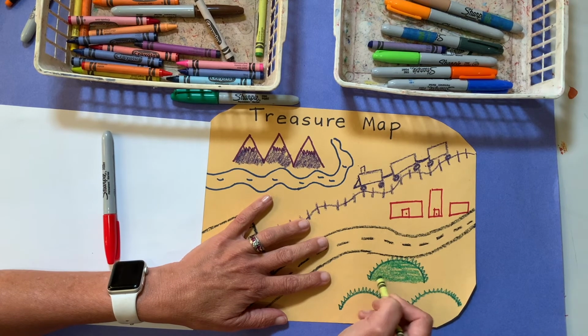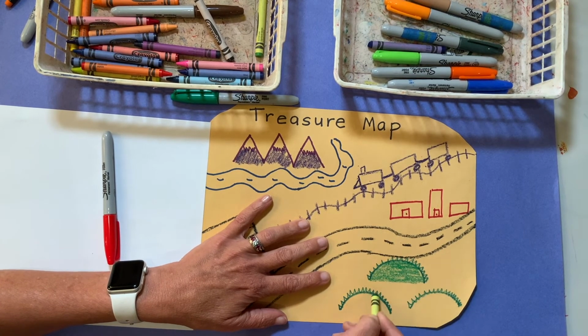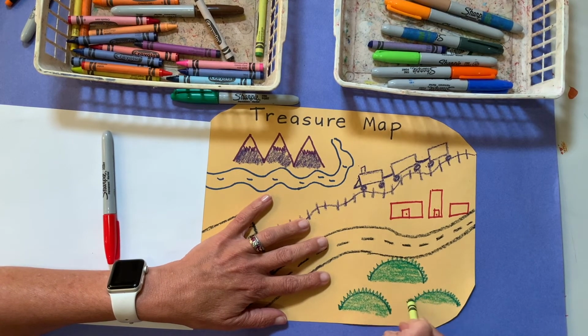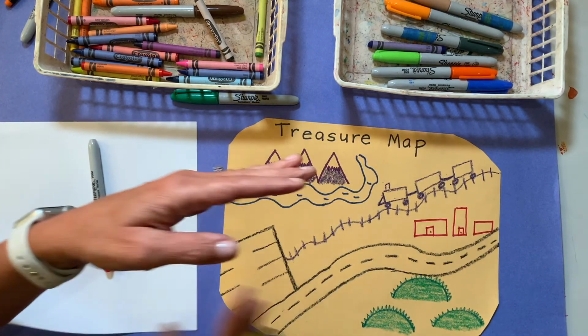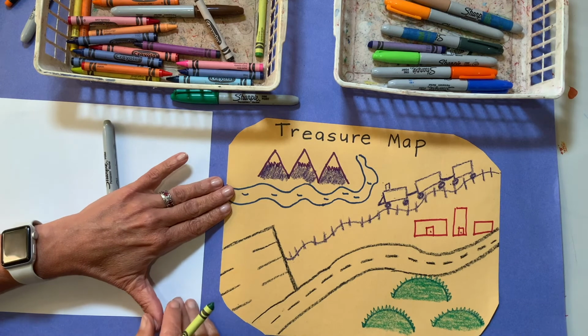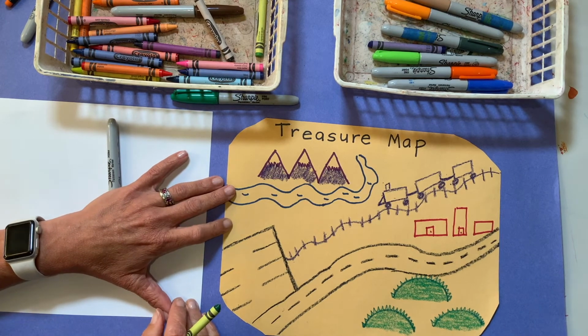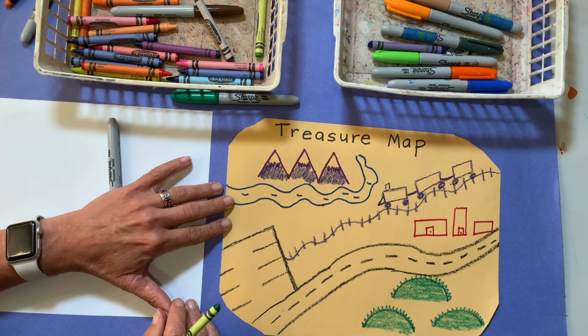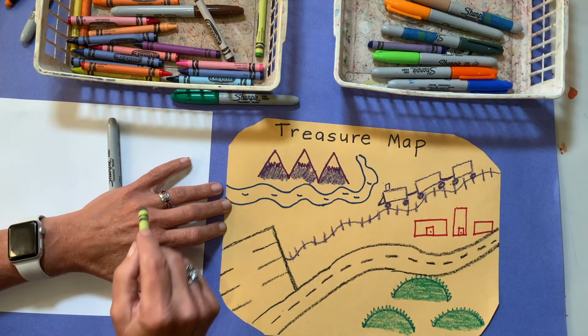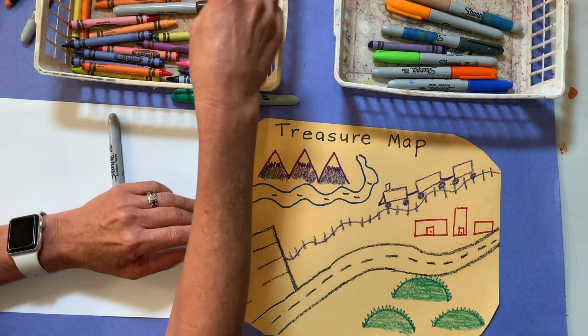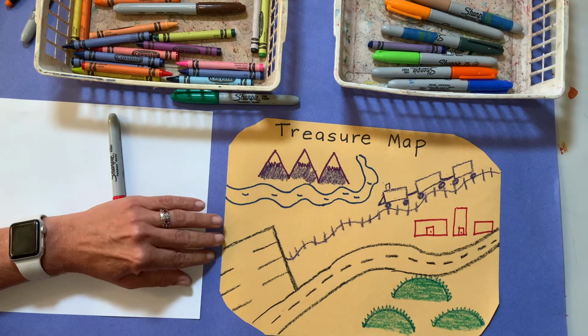Are you thinking about where you can put this treasure? I am. I'm thinking where a great place to hide the treasure would be. Let's look at it. So, we are going to use a red. Do you have a red crayon? We're going to use a red to show where we're going to put the treasure.